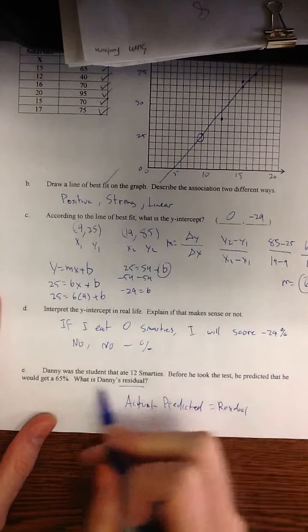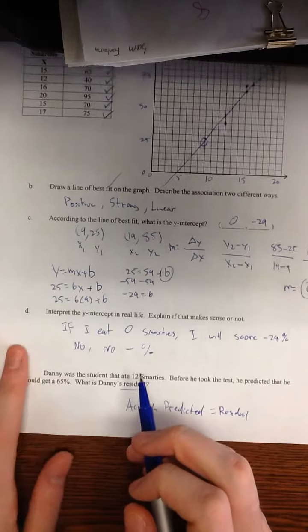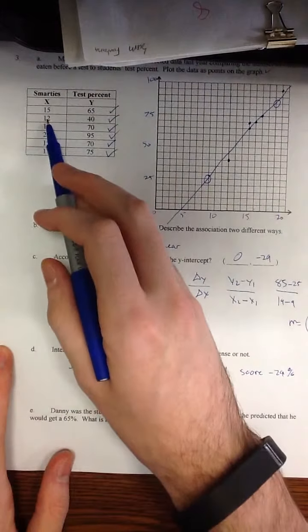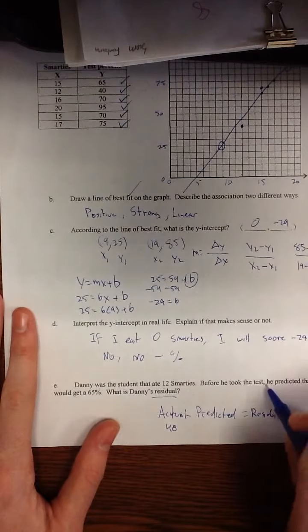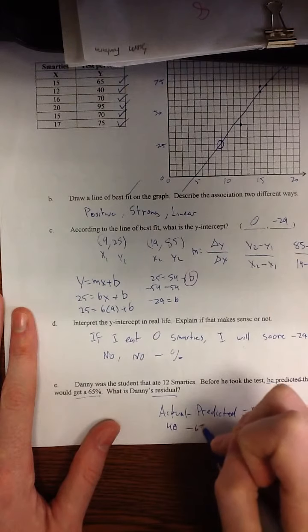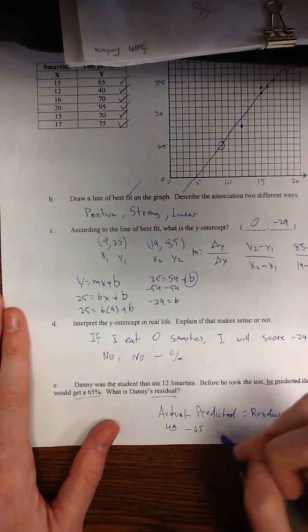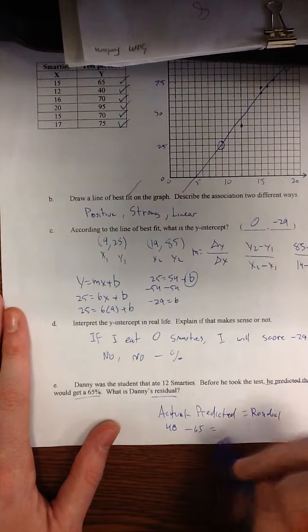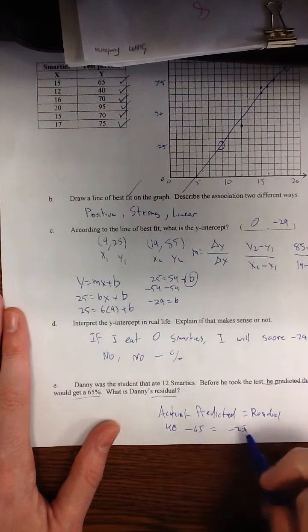So here we can see that Danny was the person who had 12 Smarties. So if we go all the way up here, we can see that at 12, his actual was he actually got a 40%, so we're going to put a 40% for his actual. And then it says he predicted that he would get a 65%. So we know that his predicted is 65. Sometimes you'll have to find it on the line. In this case, we didn't. That's going to be our residual, so we end up with negative 25. So he did worse than he predicted, so he's got a negative residual.